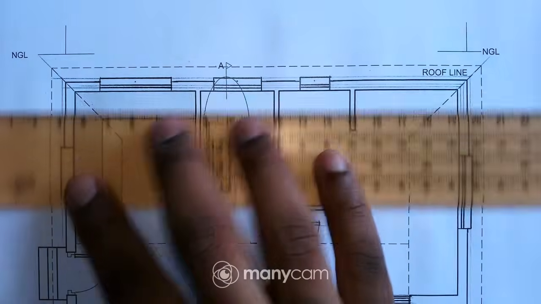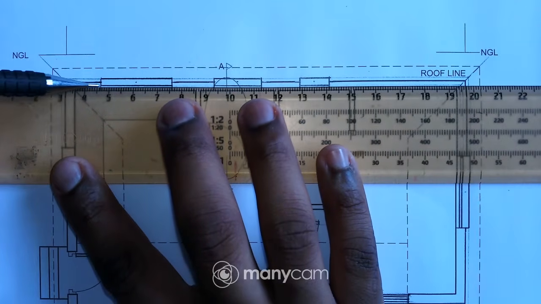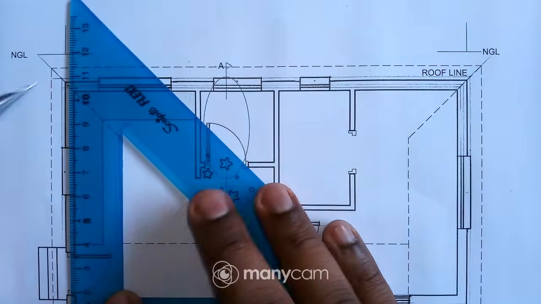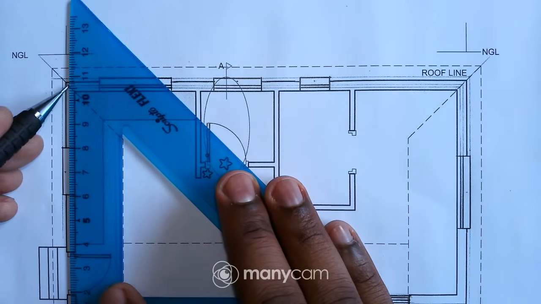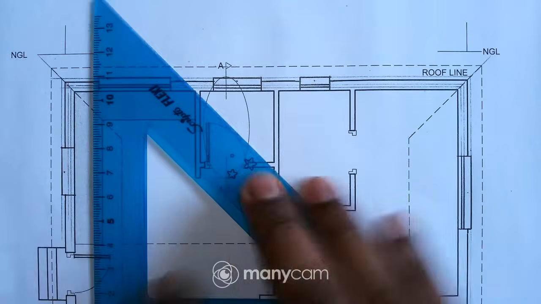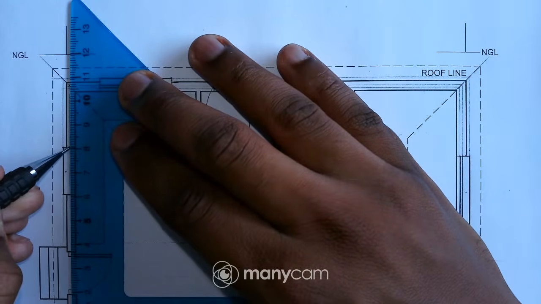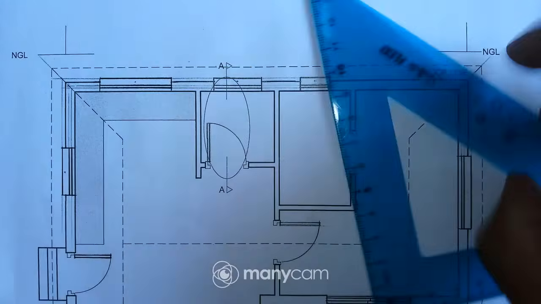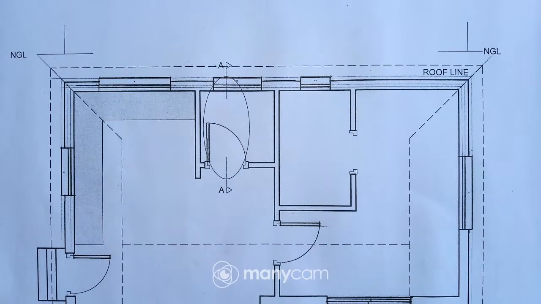And let me just project those double lines to that 45-degree line, and then from there just take it down, also this point there. Okay, so just draw two lines like that. Okay, so that's how we draw windows from top view, which is the floor plan.